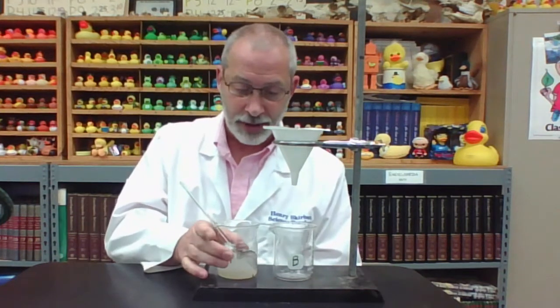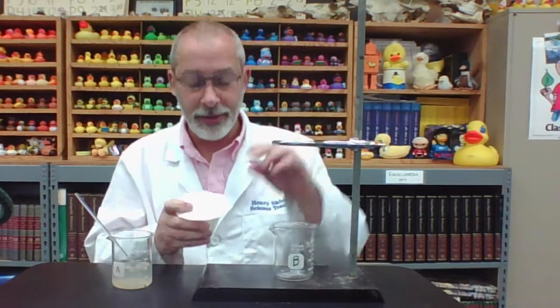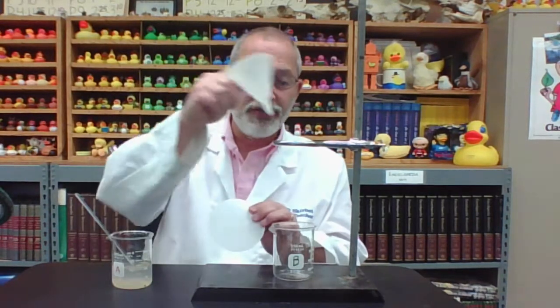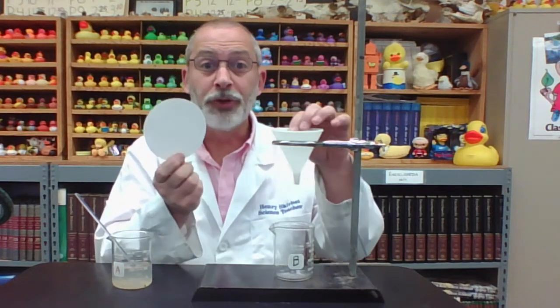All right, we're back. And now we are on step 5. We're going to decant and filter the contents from beaker A into beaker B at this time. And you'll notice we have a ring stand apparatus set up here. We've got beaker B below, and on the ring stand, we've got a ring which will support the funnel directly over beaker B, and I have some filter paper.